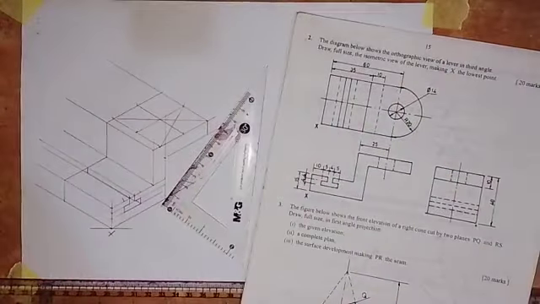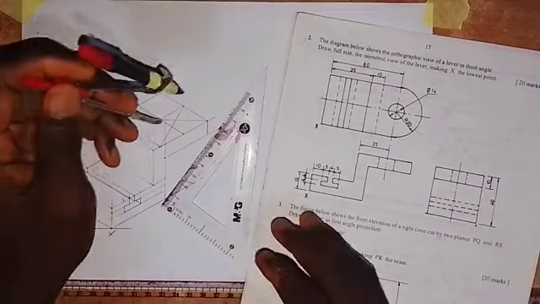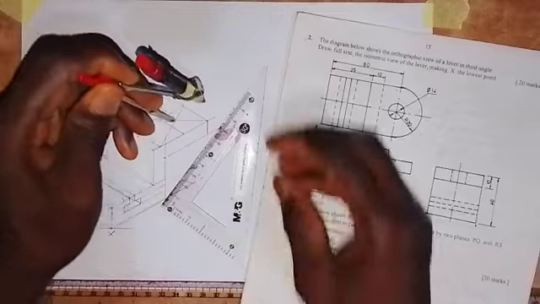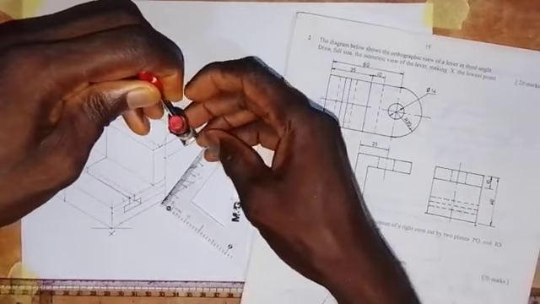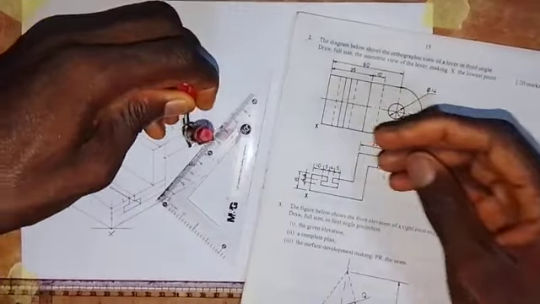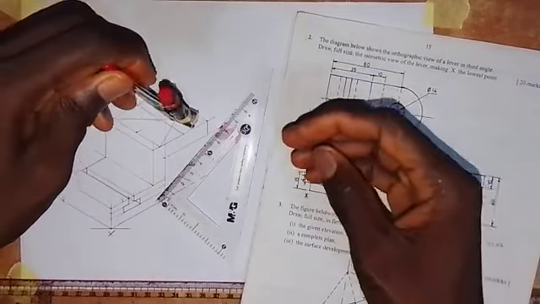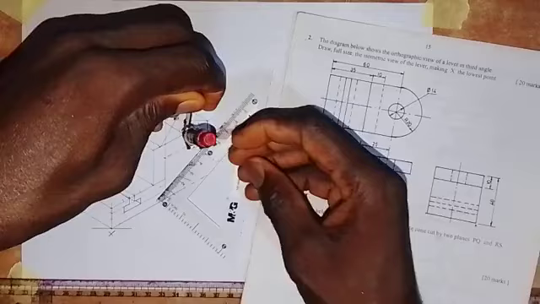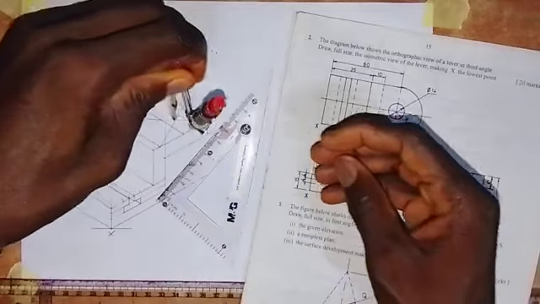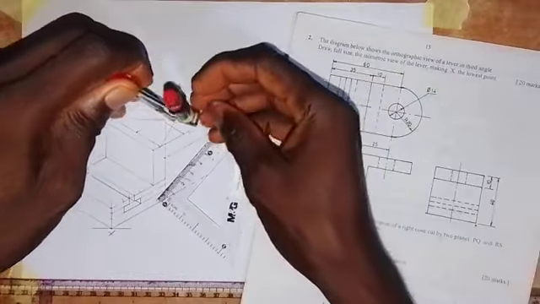All right, so then with the pinpoint of the compass at this point here, I'm going to extend the pen point to this point here. I'm going to produce an arc.